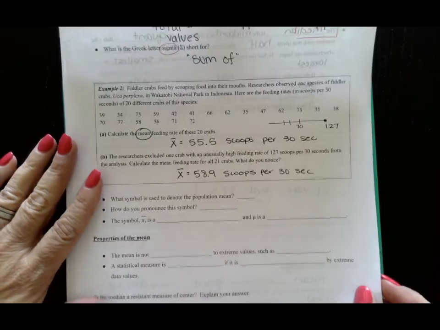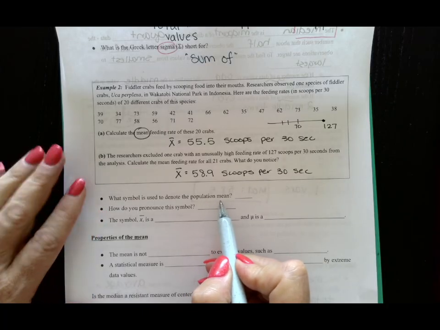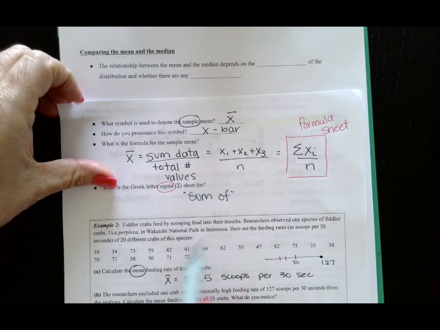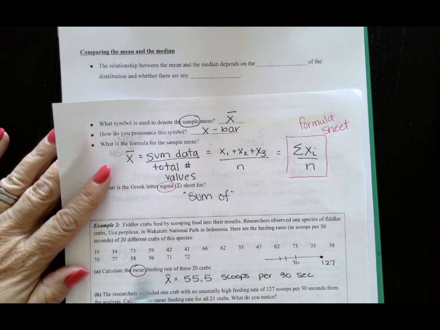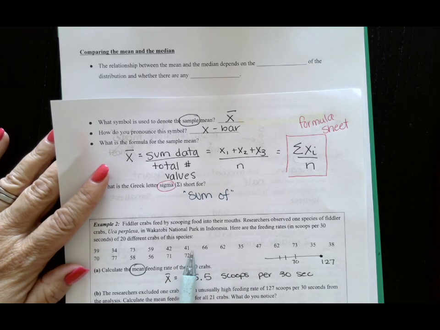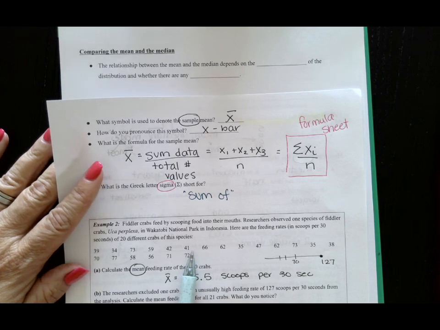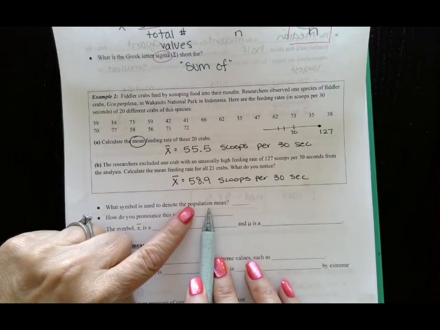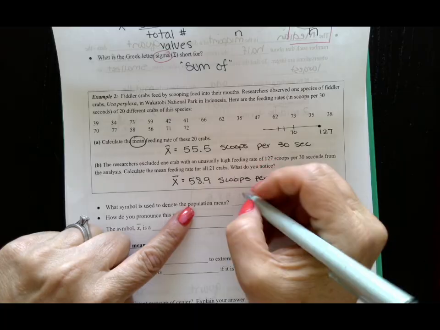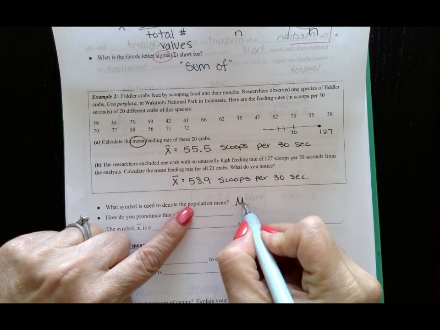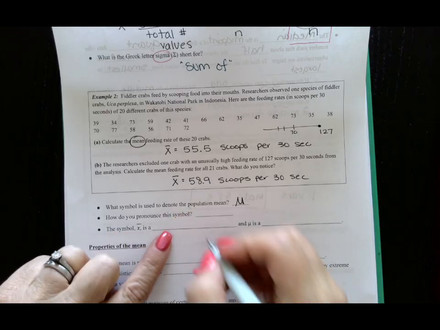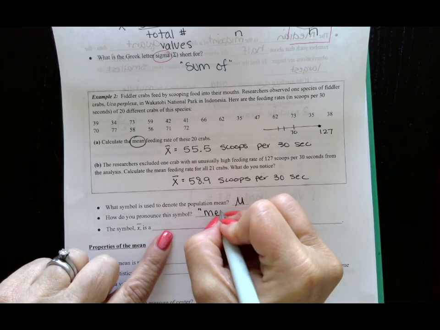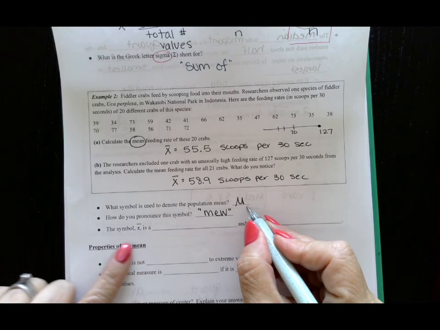So when we calculate a population mean, we have a different symbol. Remember, X bar is my sample mean. I have a sample of data points. But if I took this sample of 20 and then another sample of 20 and another sample of 20 and another sample of 20, those are called simulations. As I add all those simulations up, I get closer and closer to the population mean because I have more samples in my sample set. So my population mean is almost like a U, and this is pronounced mu. It's this Greek symbol that's a U.